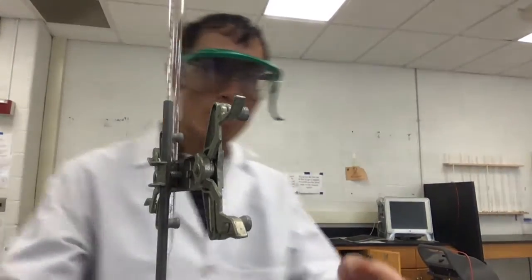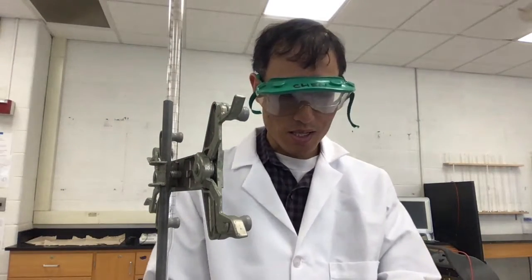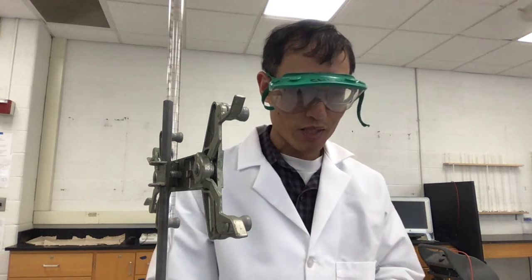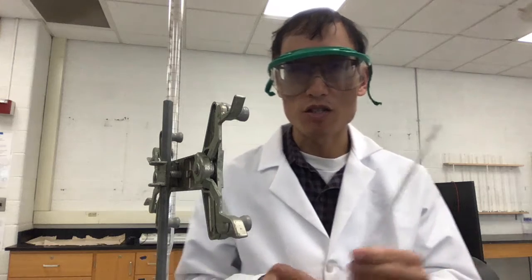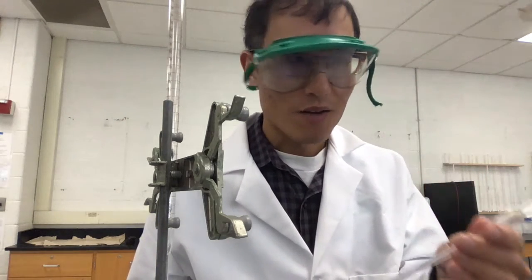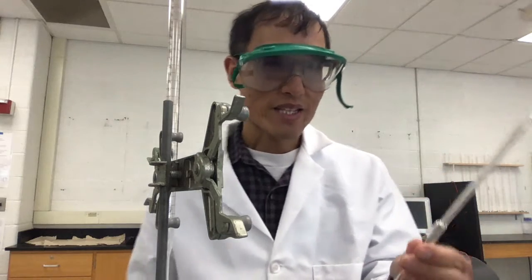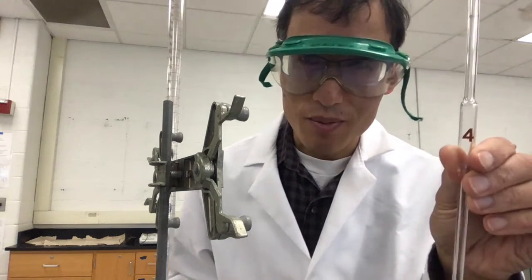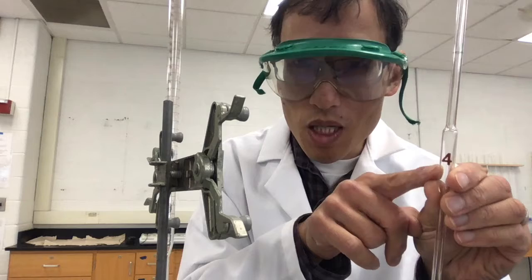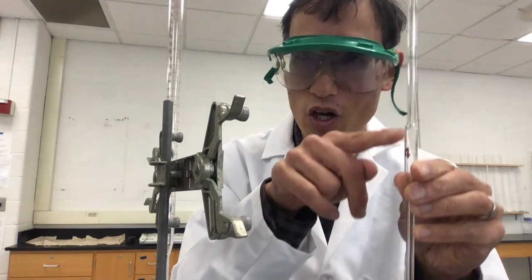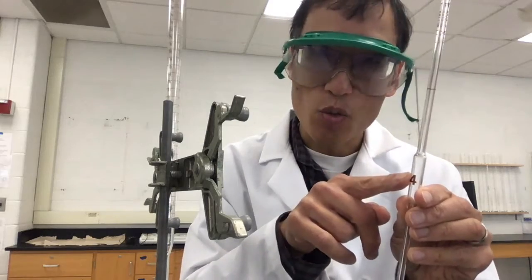So the way that we measure things when we do exact measurements, in the simulation they use something called a volumetric pipet. Anything that's volumetric. So this one, for instance, let me give you an example, is a 4 milliliter volumetric pipette. There's no marks on it at all. The marks are called graduations.